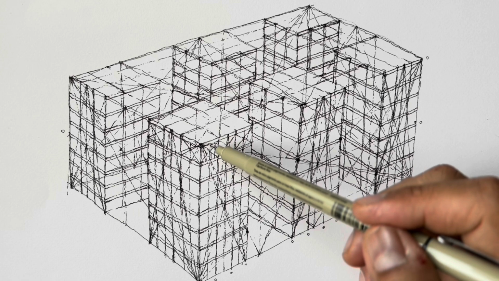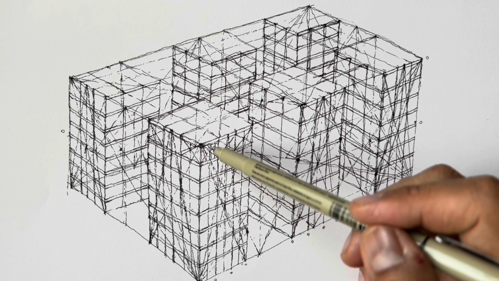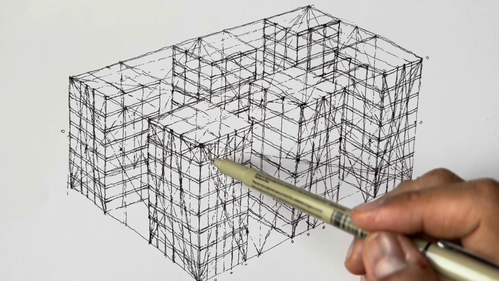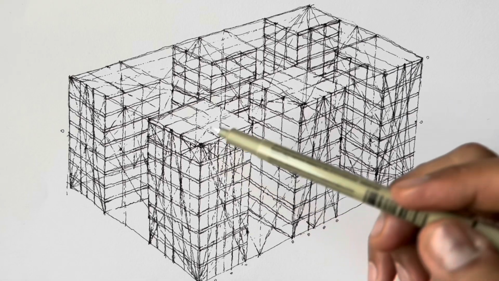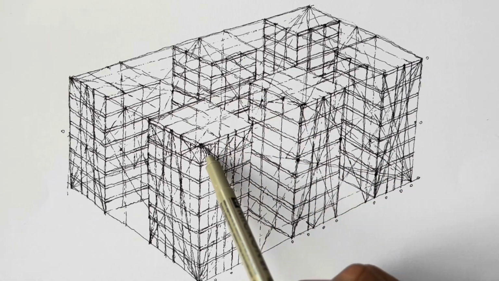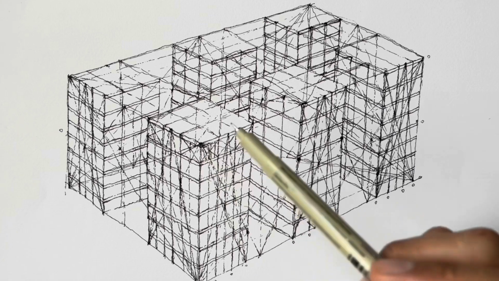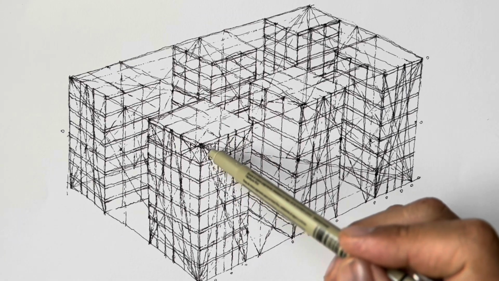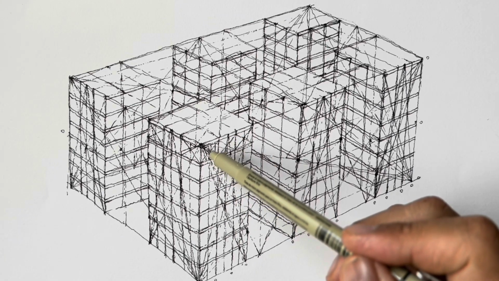I wanted the window opening to look tall and slim, so for that reason I'm going to do 2 window openings on each face.